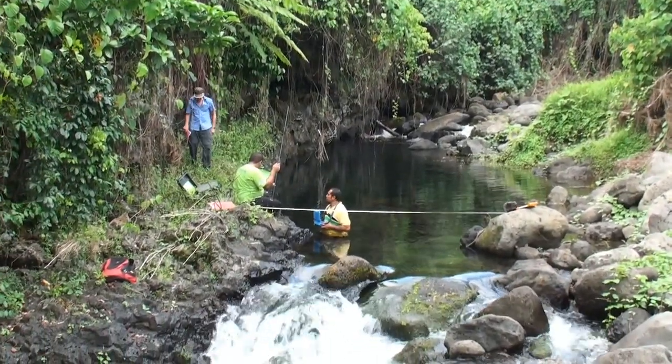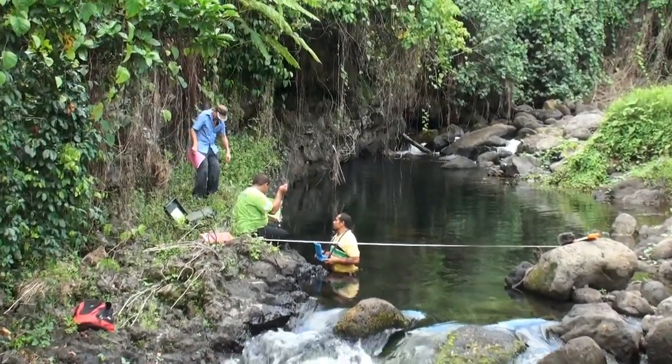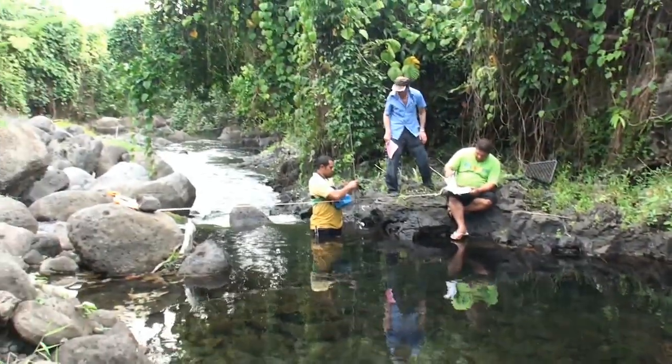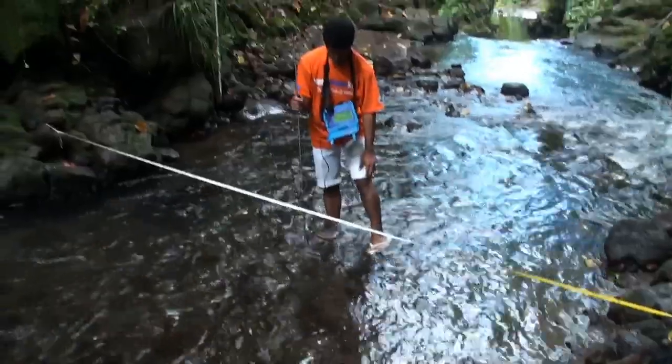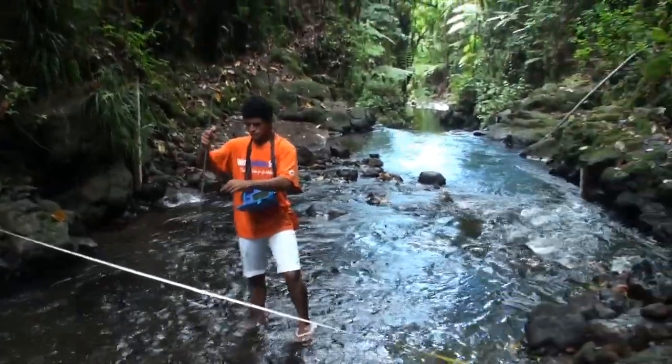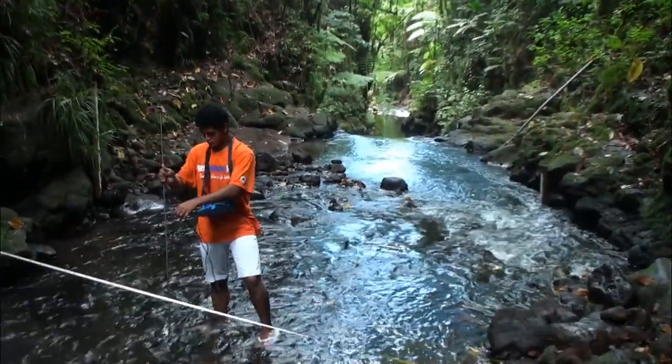Here's a good solid site again, bedrock, boulders, quite confined, so fairly sensitive to the stage flow relationship. Other sites are a bit broader, but still overall not a bad spot.